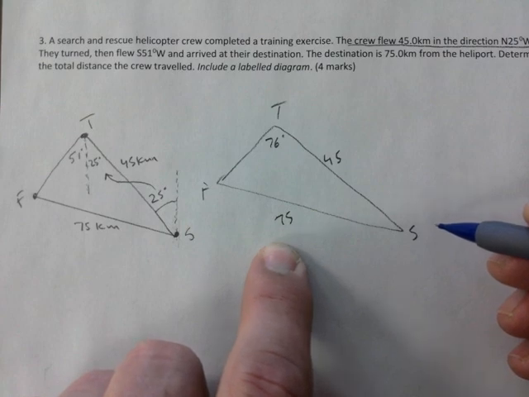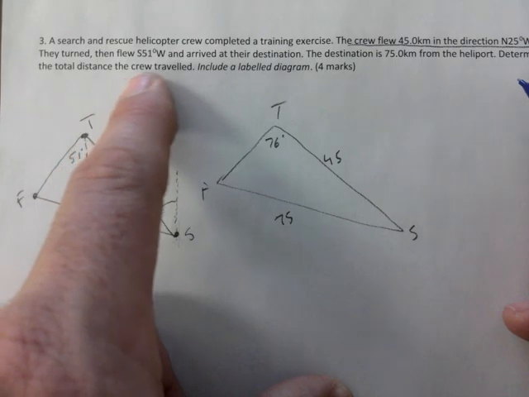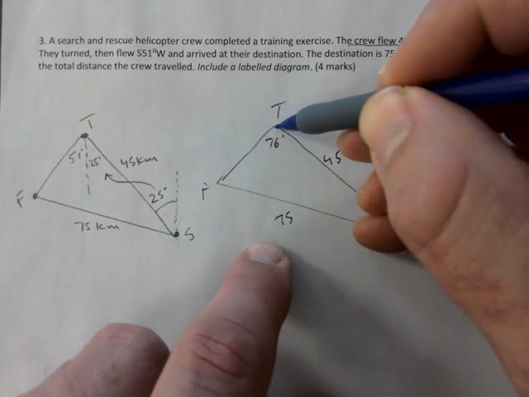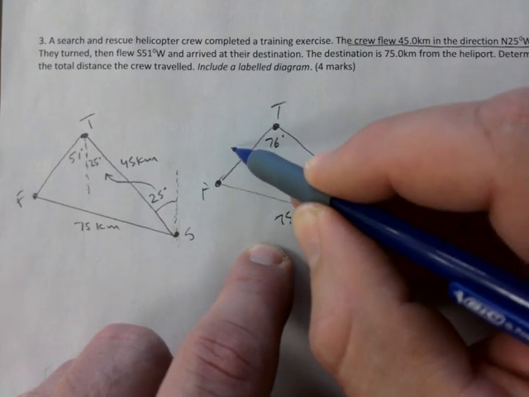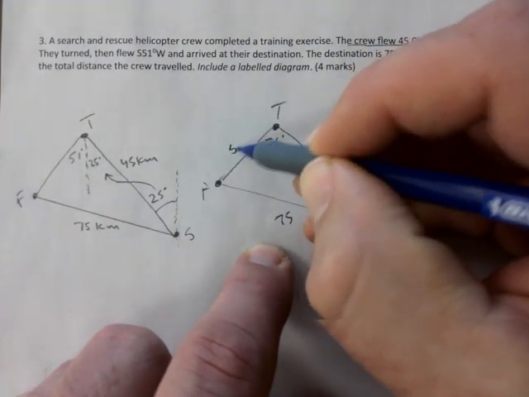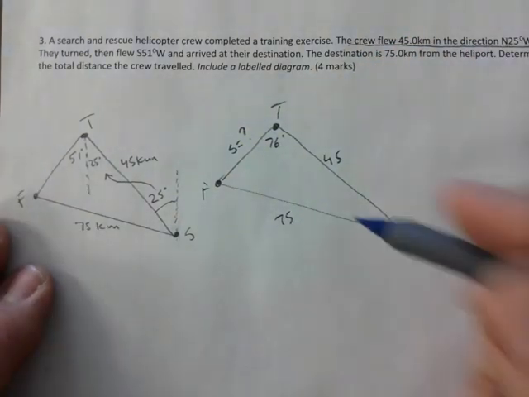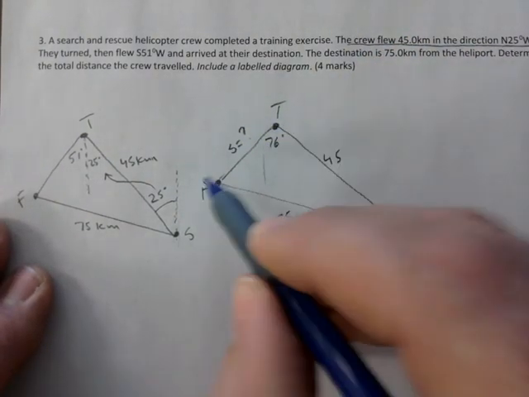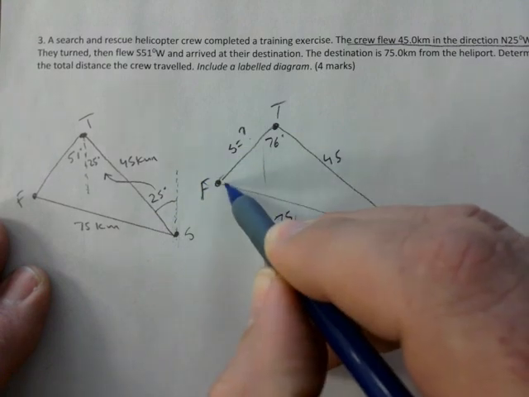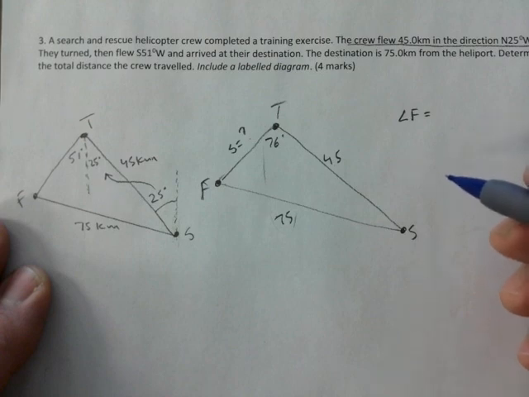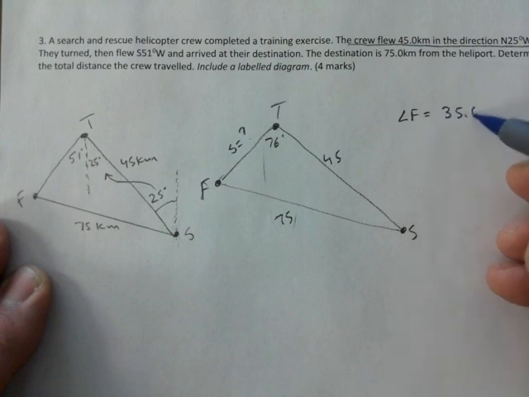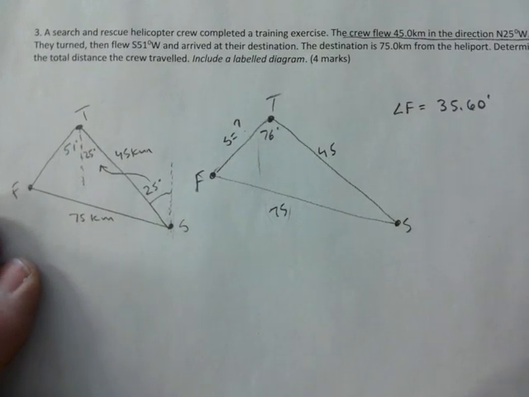So what are they asking you for? Determine the total distance the crew traveled. So it's from here to here to here, which is basically telling you figure out this side here, which I call it S, right? So you have your pair. You must first find this angle, right? So angle F, I will just tell you what that is. Angle F is 35.6 degrees. Okay. If you do the work, it's 35.6 degrees.